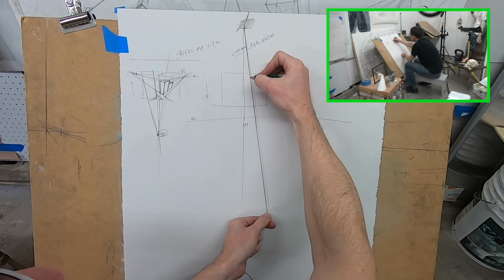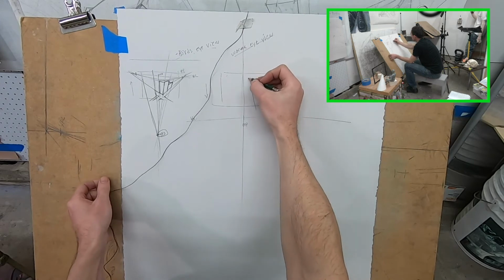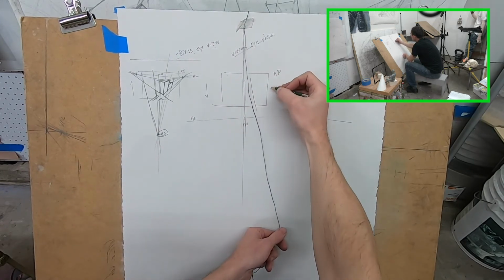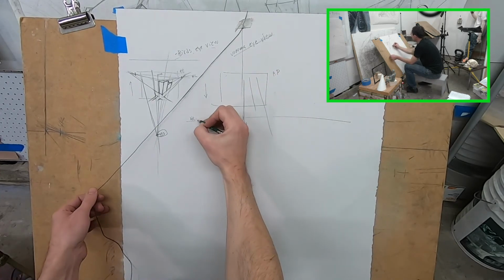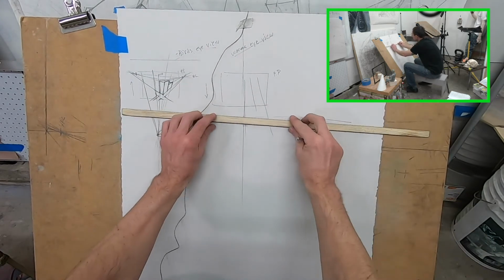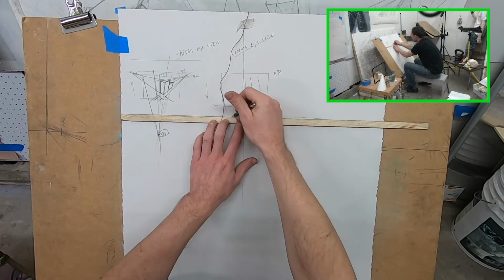Then we could start to build those buildings. Let's make a straight horizon line.